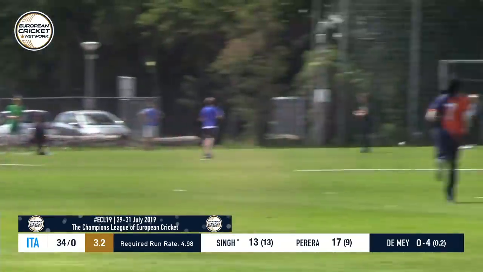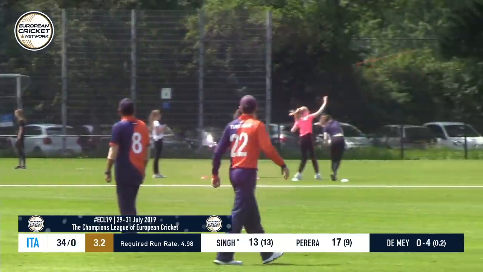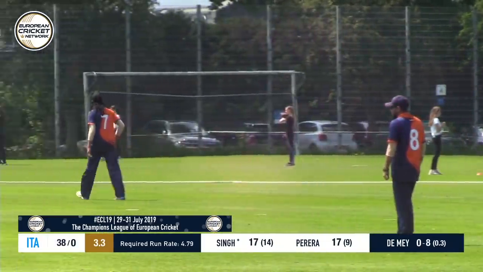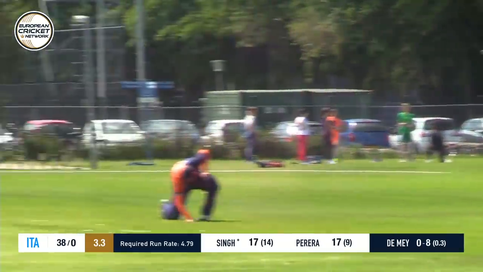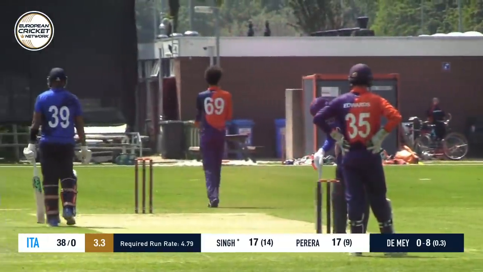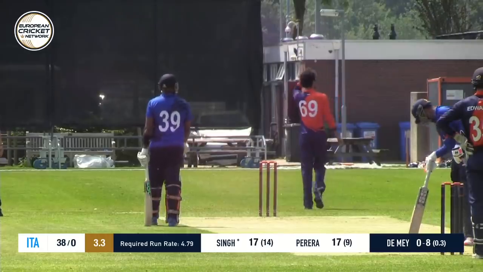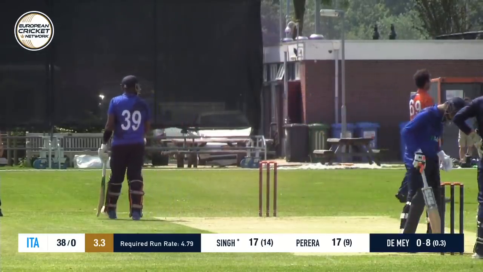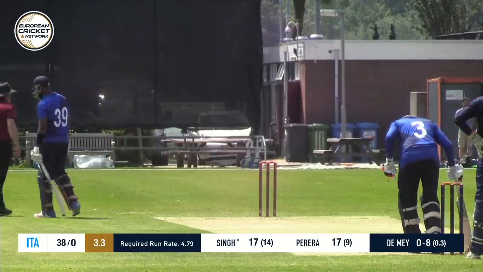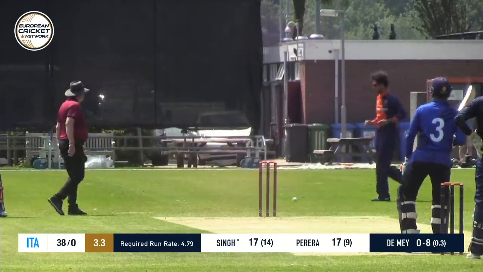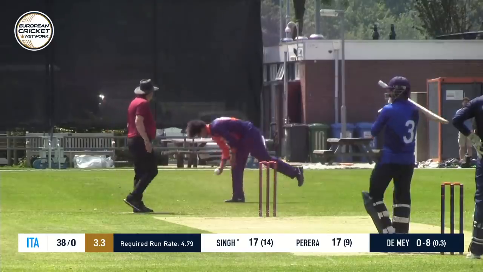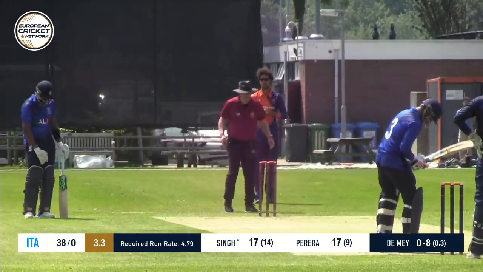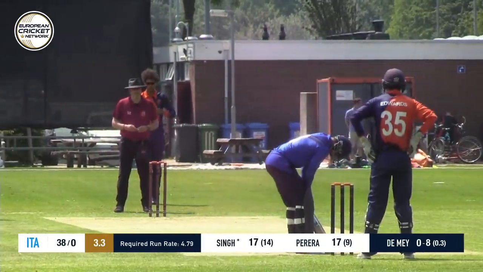Another shot, this one over covers for 4, so they're scoring everywhere, making it very hard for the Dutch to set a field here. Cruising along at over 10 an over at the moment. And it's both batsmen sort of sharing the load. You got Pereira on 17 and Singh on 13. Also on 17. My scorecard hasn't updated that.